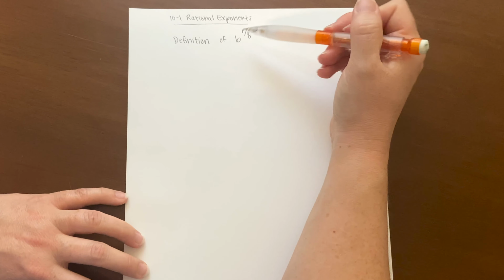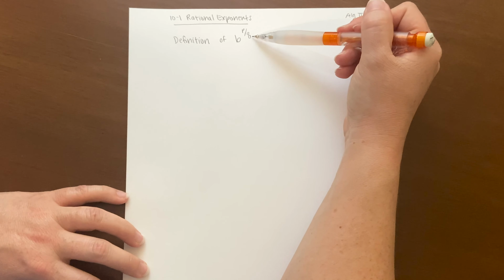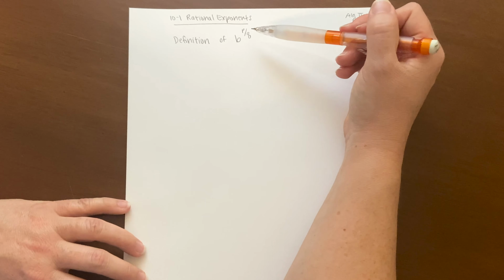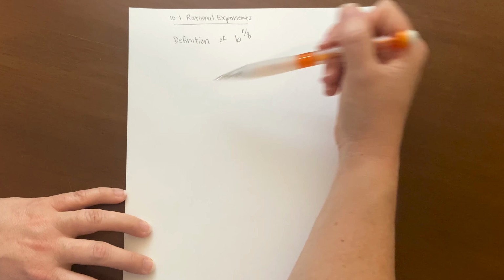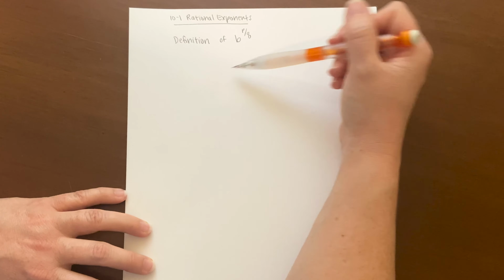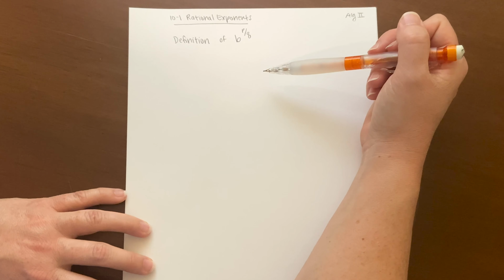We're going to be talking about what does it mean for a number to have a rational exponent, an exponent that's in fraction form. What does that mean mathematically? How do we use it? Why is it helpful? And then also, what are the different ways that we can manipulate it and change it to do what we need to do to solve a problem?